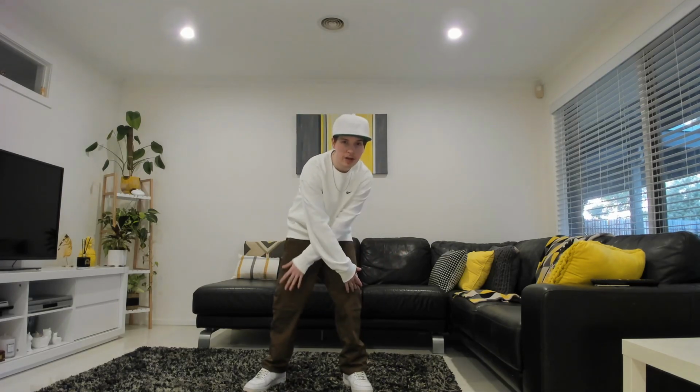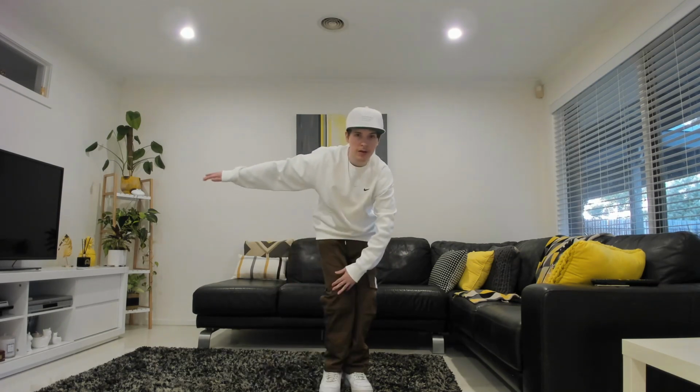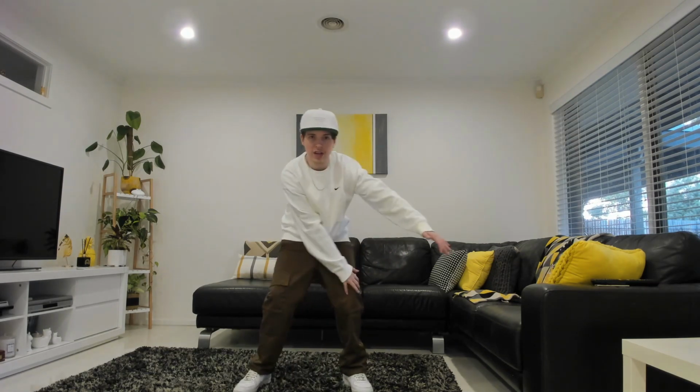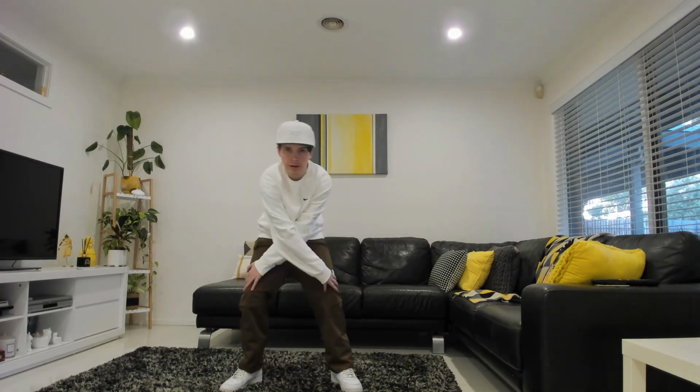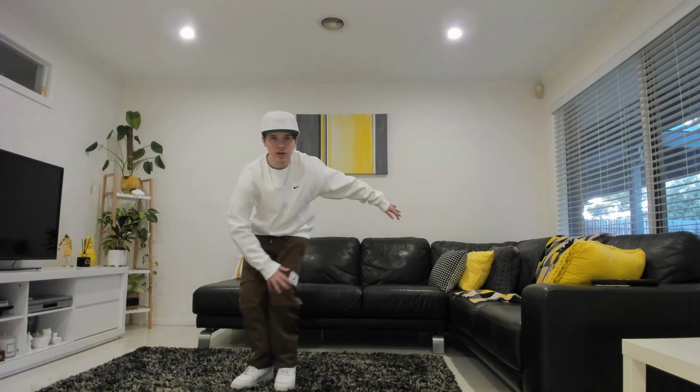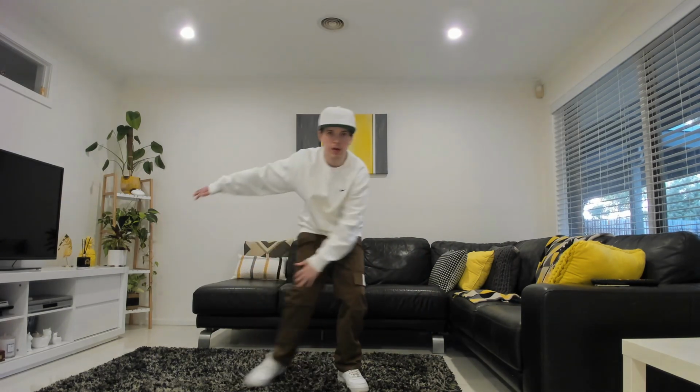So if you were in a wider stance, same thing. Thread, connect. You can move these knees like so. Boom, boom. Just like that. So that's with waving.